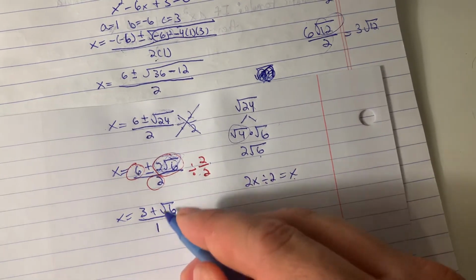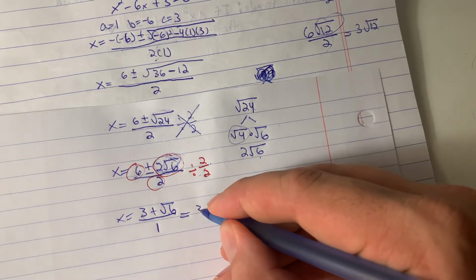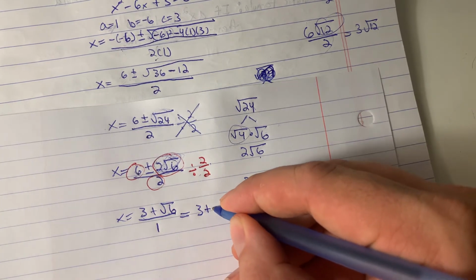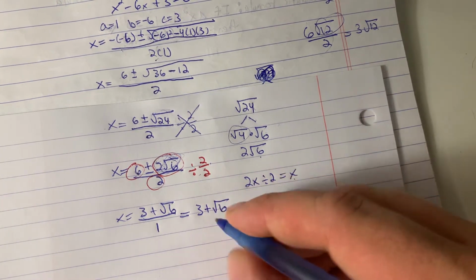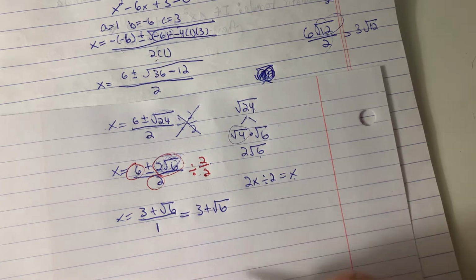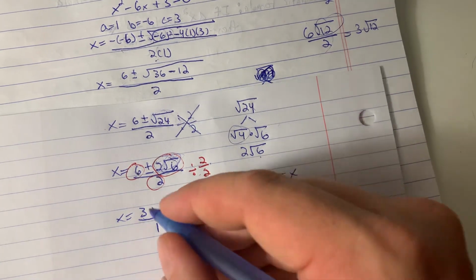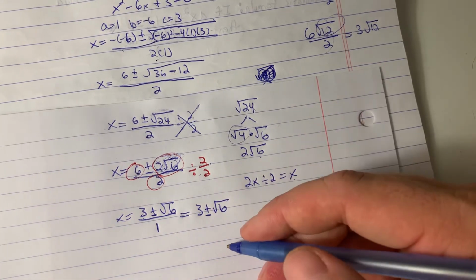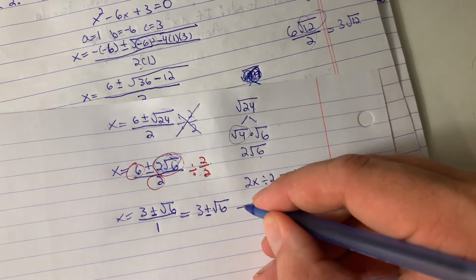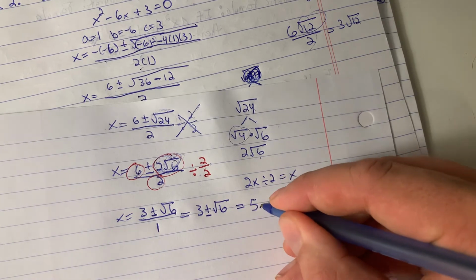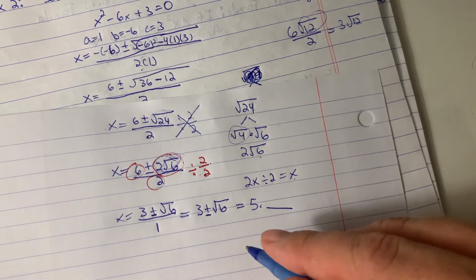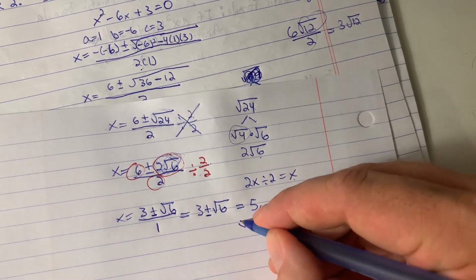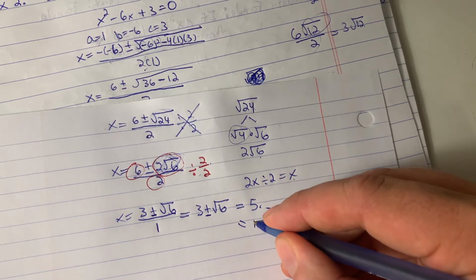One last thing is that if it's divided by 1, dividing by 1 gives us back whatever the numerator was. So 3 plus the square root of 6 divided by 1 is still 3 plus the square root of 6. I lost my minus somewhere. 3 plus or minus, 3 plus or minus the square root of 6. And this is a super strange number. It is like 5 point something. This is an irrational number. That's the plus one. And the minus one is less than 1, 0 point something.